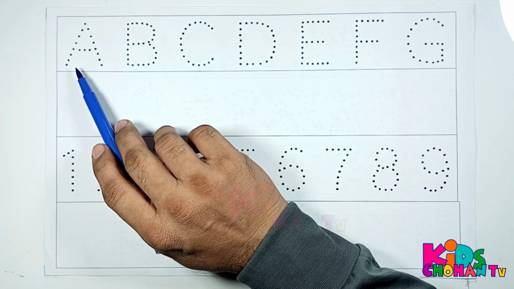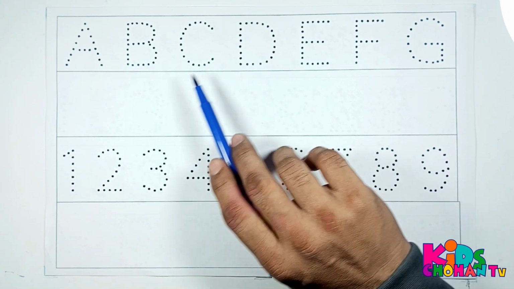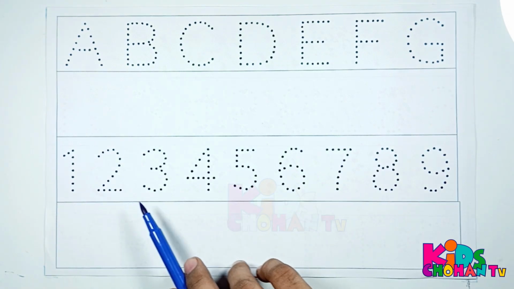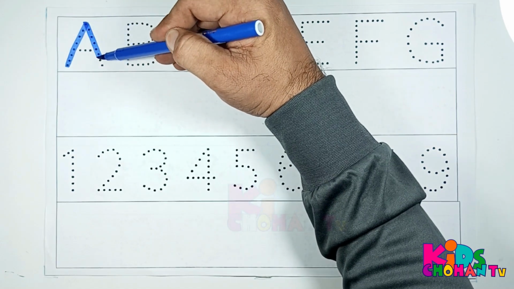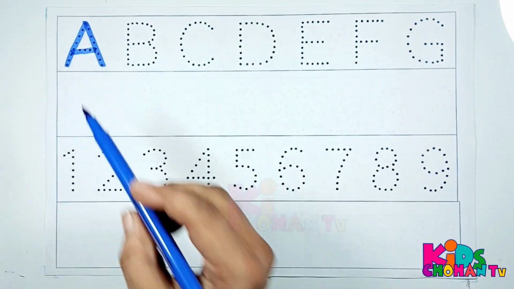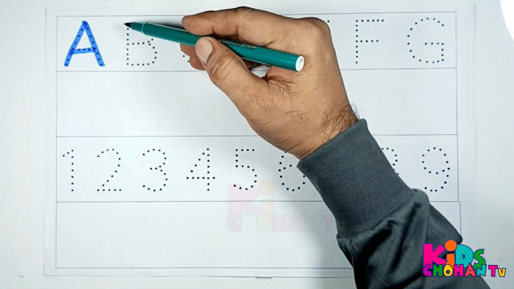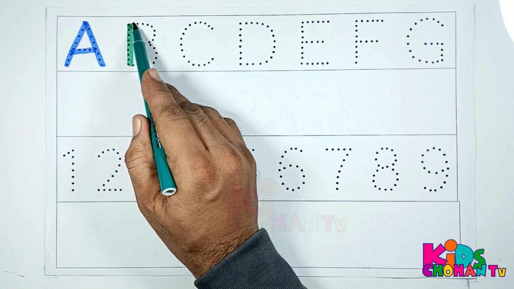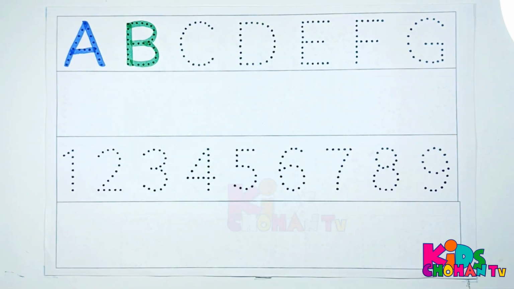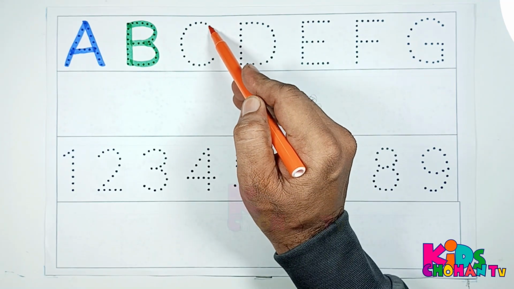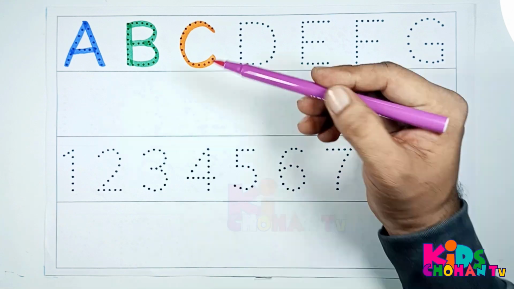Kids, in this video, we will trace capital letters A, B, C, and numbers 1, 2, 3. Let's trace. A. A for apple. B. B for ball. Orange color. C. C for cat. Purple color.